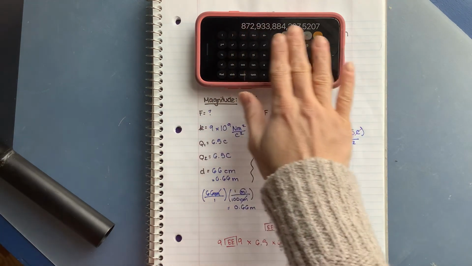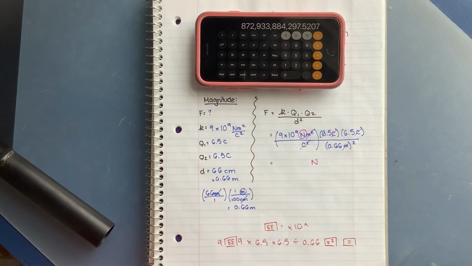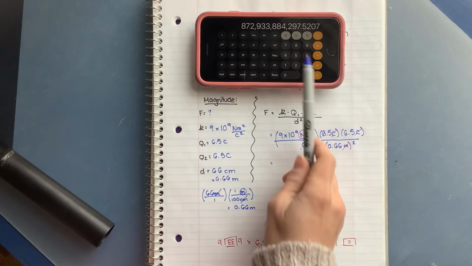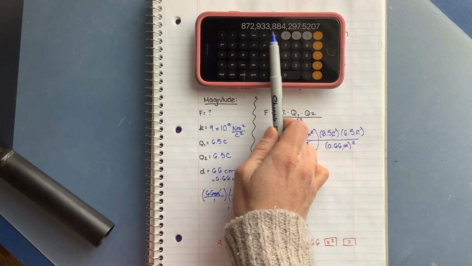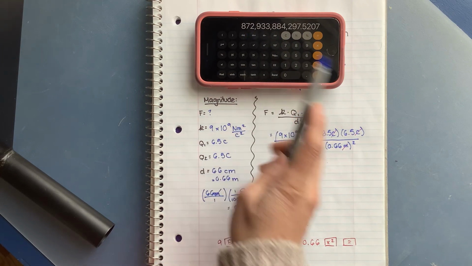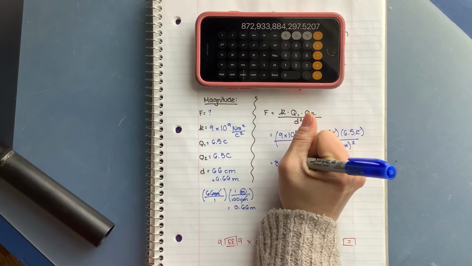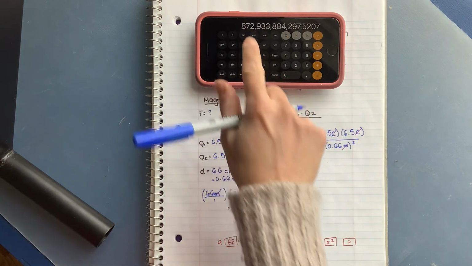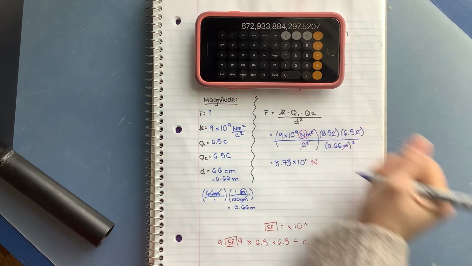So this is a really big number, and you could write it just as it is. I'm going to write it in scientific notation because we practiced that. And so my decimal is here, and I'm going to move it over 1, 2, 3, 4, 5, 6, 7, 8, 9, 10, 11. So 8.7, and it'll be 7.3 because I'm rounding, times 10 to the 11.